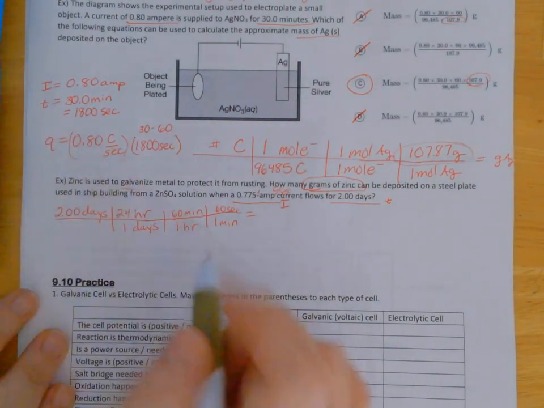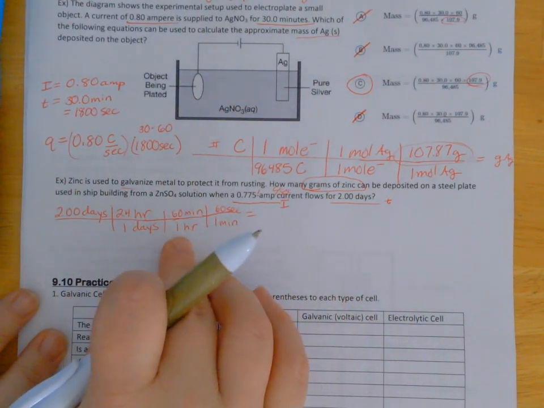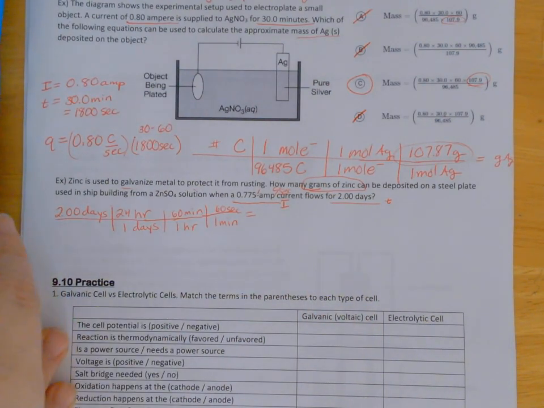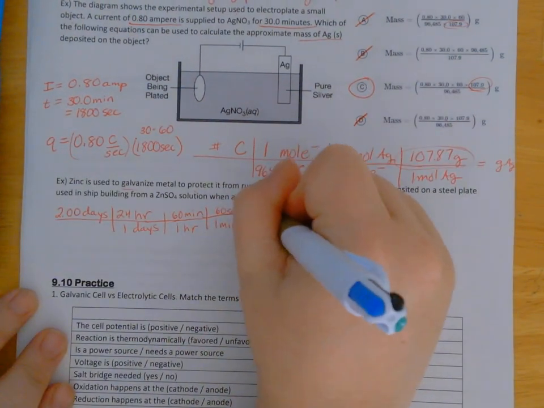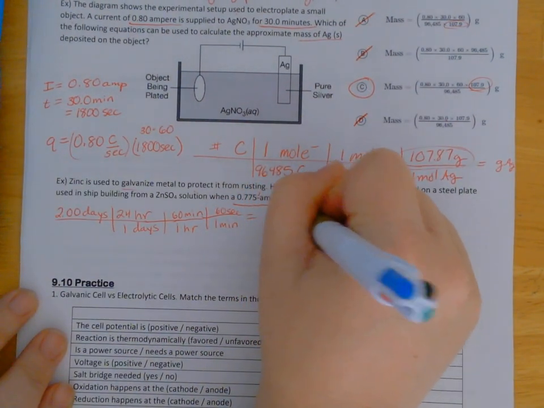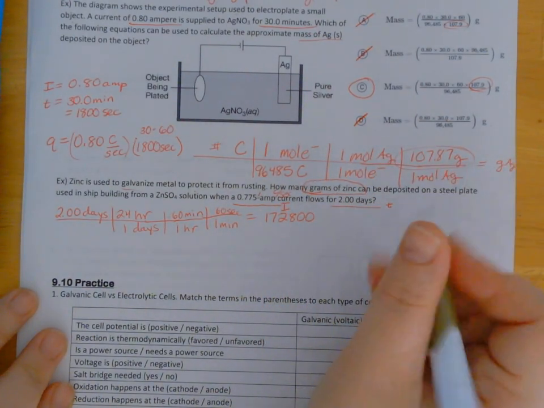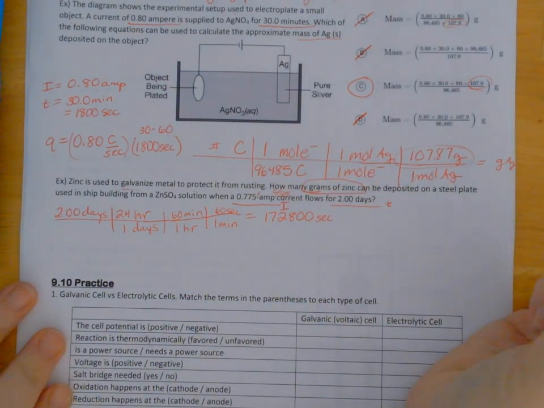Now, if you did know one of these and could combine them, like if I knew in an hour there were 3,600 seconds, I could go ahead and do that. But it's what you know. So 2 times 24 times 60 times 60. And we get 172,800. All right, and that's how many seconds we have.